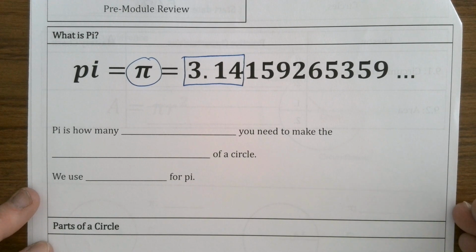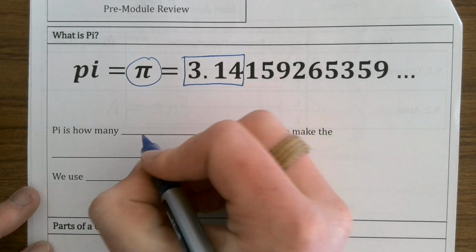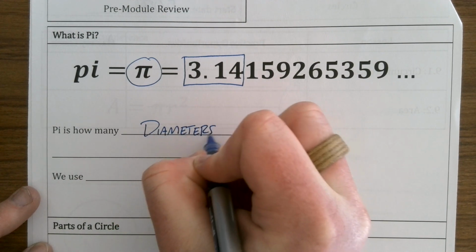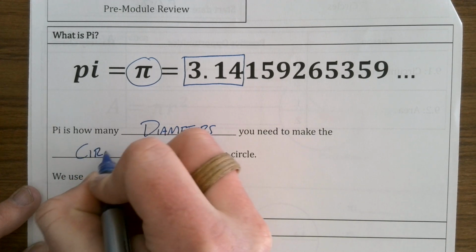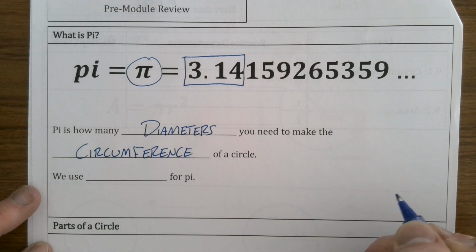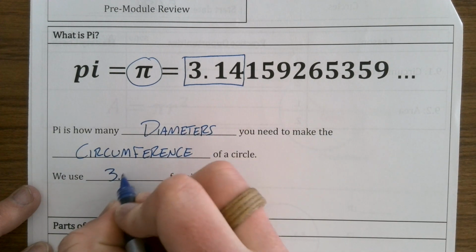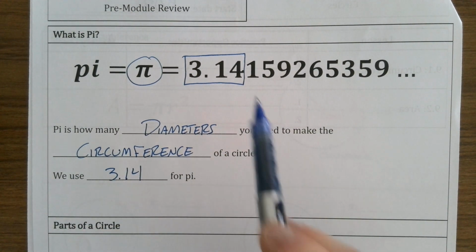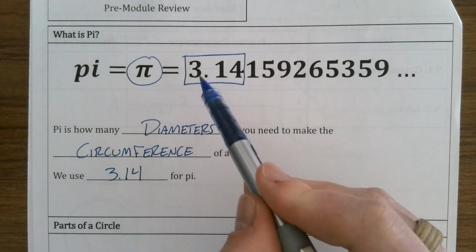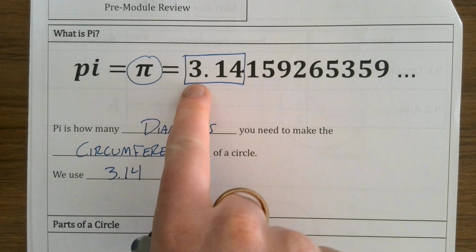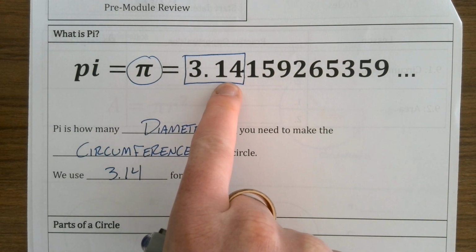So, where the heck does pi come from? Pi is just how many diameters you need to make the circumference of a circle. And again, we use 3.14 as our common value for pi. Gives us a pretty close estimate. For most of the math we can do, we don't need more than 2 decimal places to get close to the answer. So we need 3 diameters plus a little bit more to make the circumference.